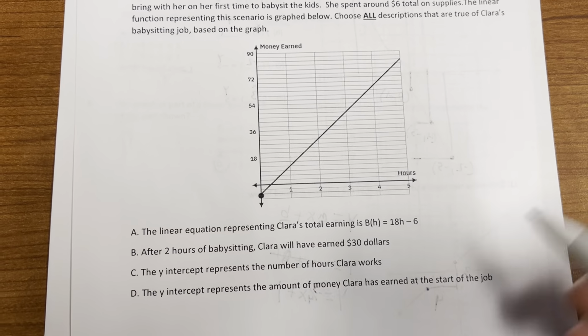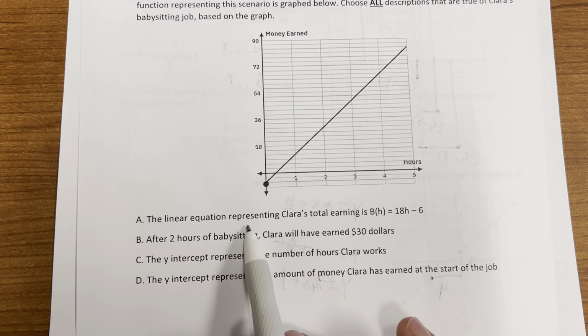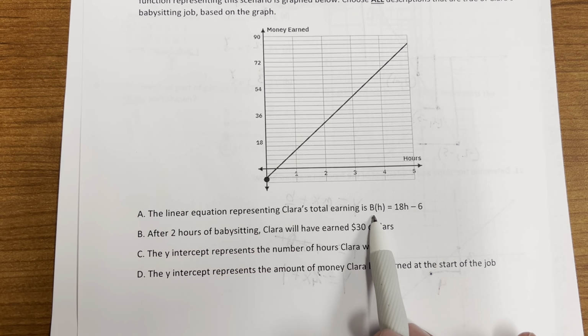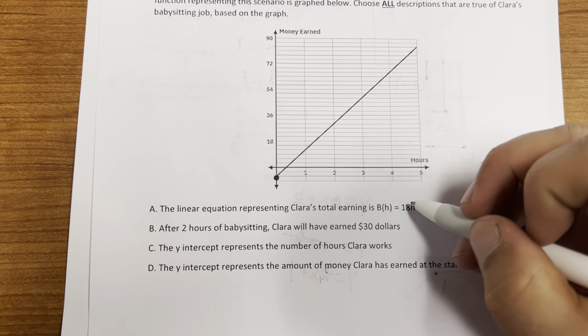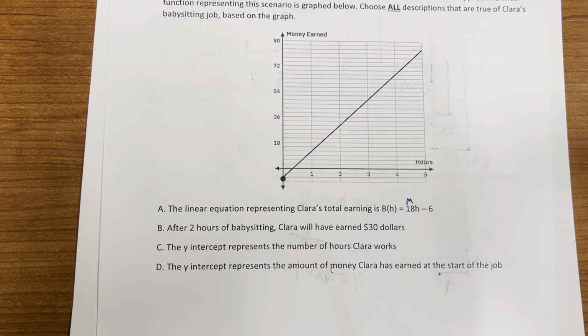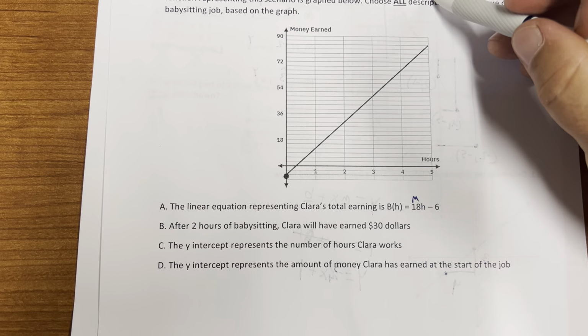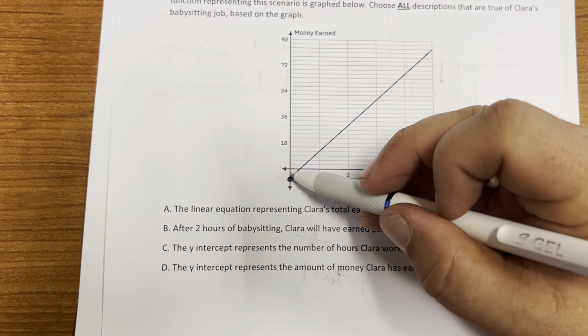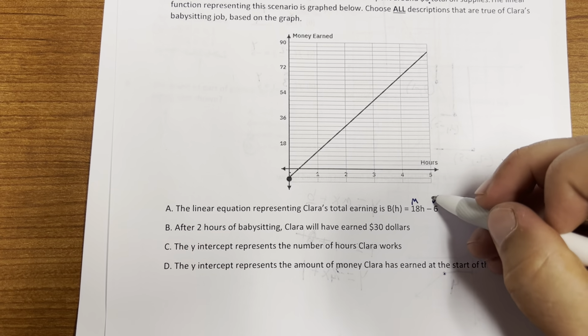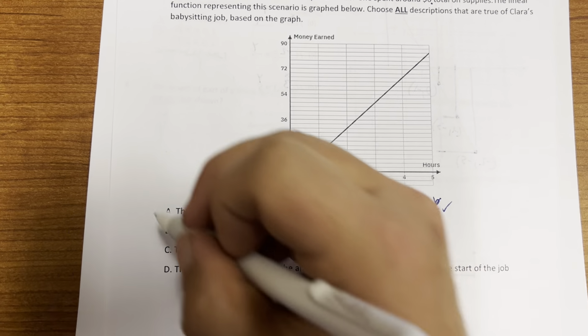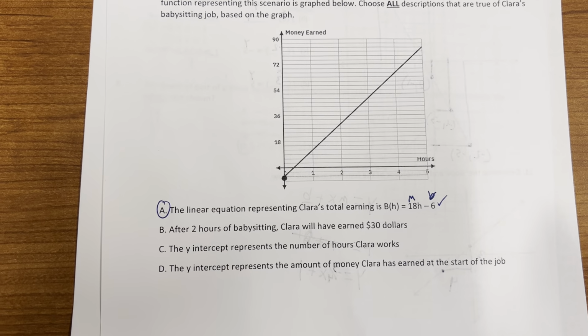And so for this graph, the first one says the linear equation representing Clara's total earnings is B of H equals 18H minus 6. Well, she's earning $18 an hour. That's her rate of change, the slope. And she spent $6 to start off with. And if we count 2, 4, 6, that is my y-intercept. And so I'll put a check. That is true. So A is a true statement.